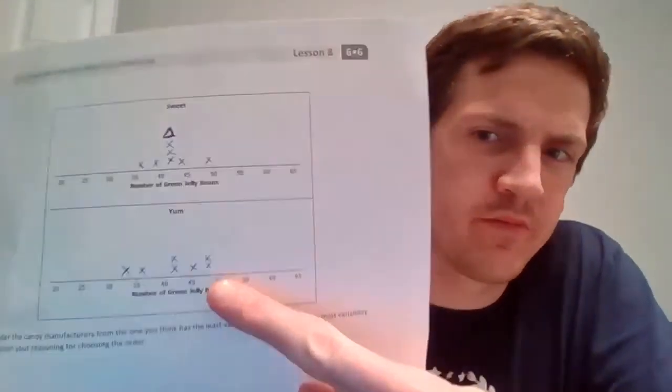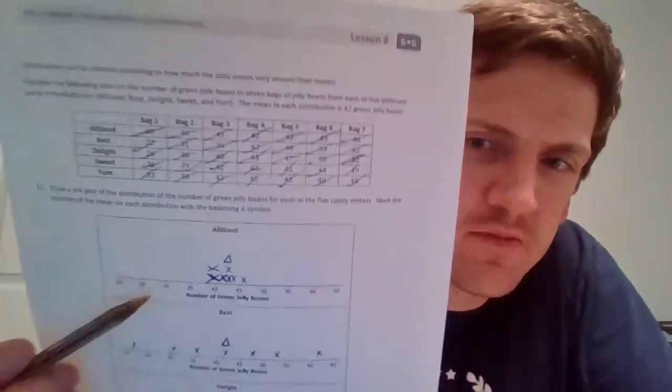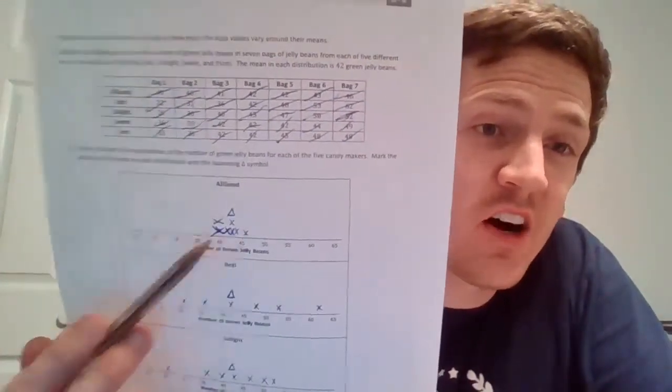And since we've decided that yum has more variability than the sweet option, and sweet had more variability than the all good option, I think it's safe to say all good overall had the least variability of these 5 options. Okay. And we're going to keep that in mind here when we answer these next two questions. And these two questions should help set you up for the assignment.